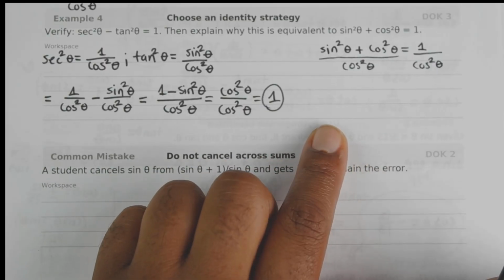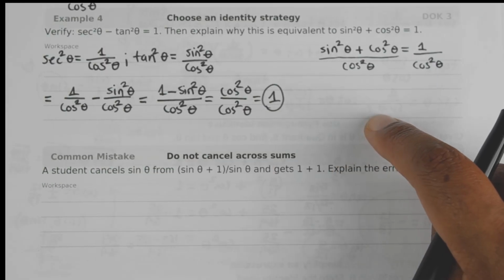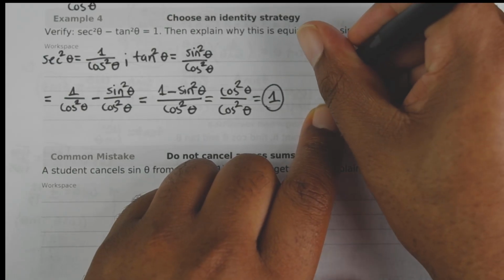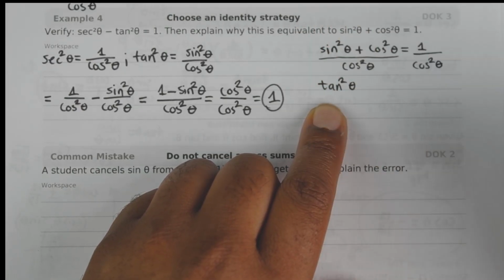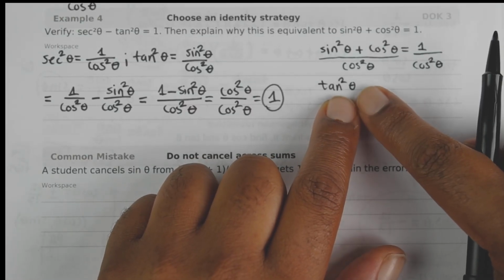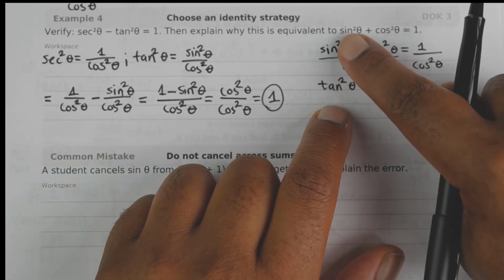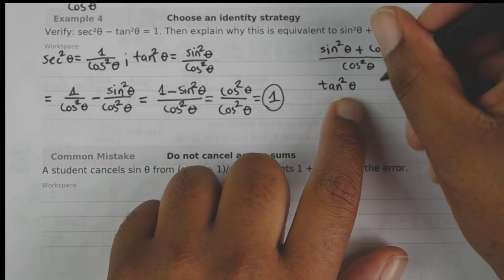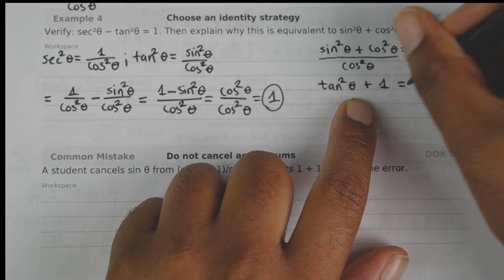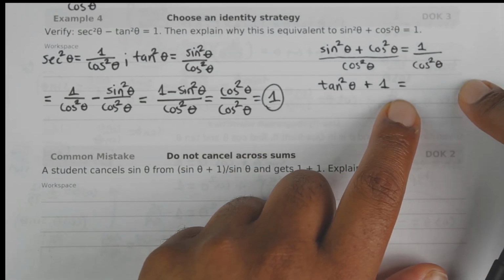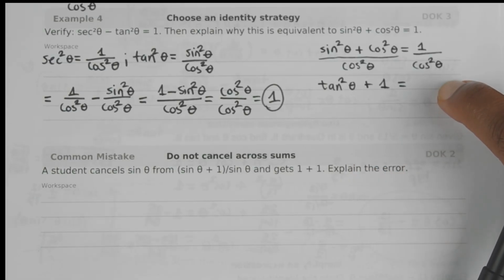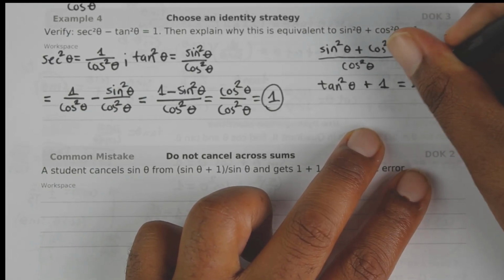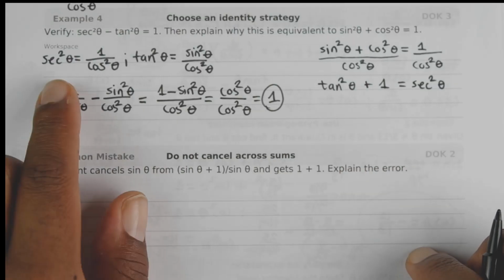Right? What we would end up getting if we simplify is sine squared theta over cosine squared theta, which is the same as tan squared theta, right? That would be the left-hand side, and then cosine squared theta divided by that would be plus 1. And then notice we have 1 over cosine squared theta, which is the same as secant squared theta, right?